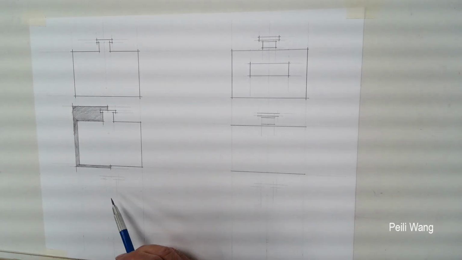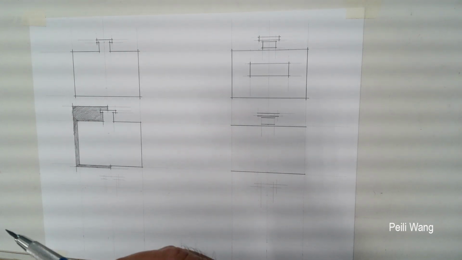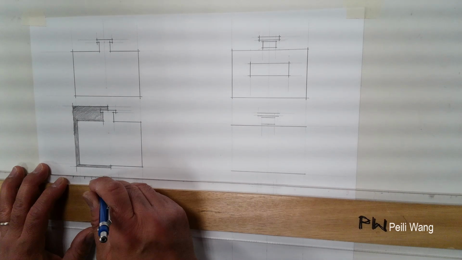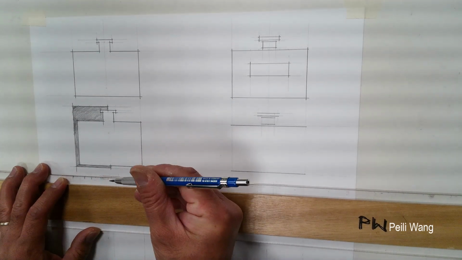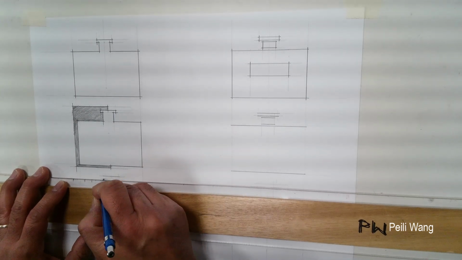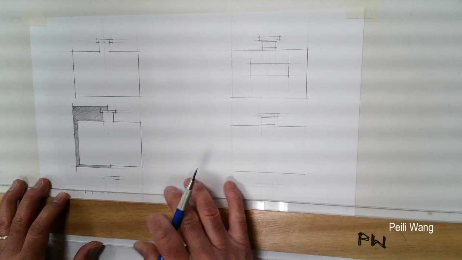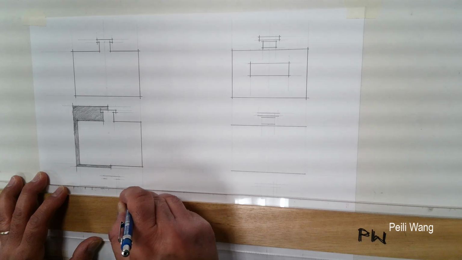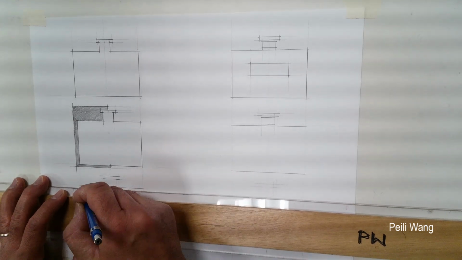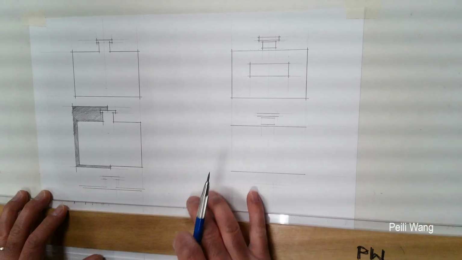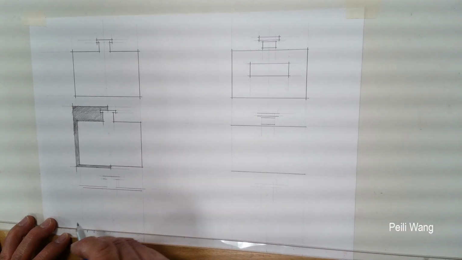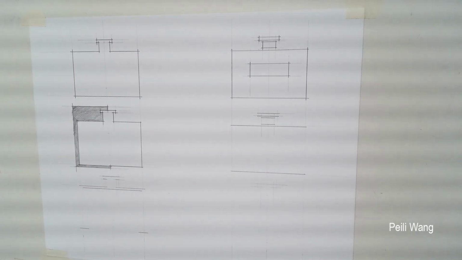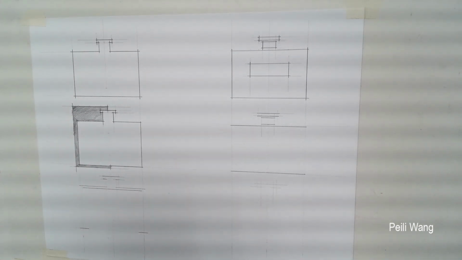I make a bold line, but I only have a 4H. I'm going to use this 4H first. I make a fine line first, always.